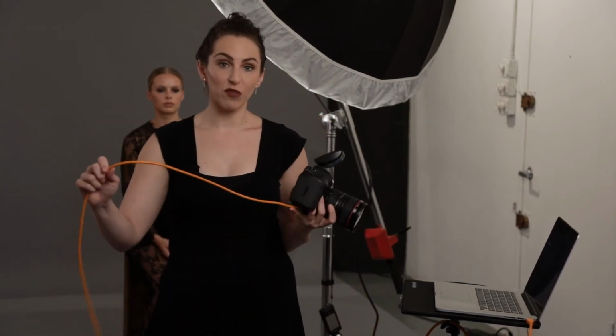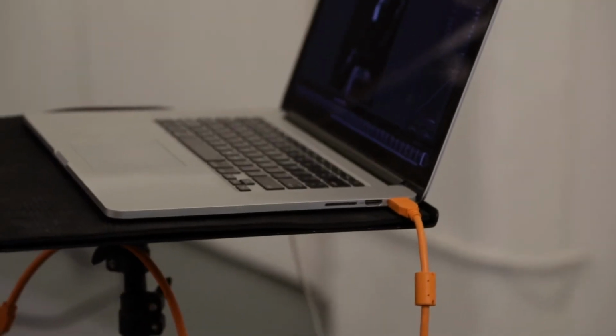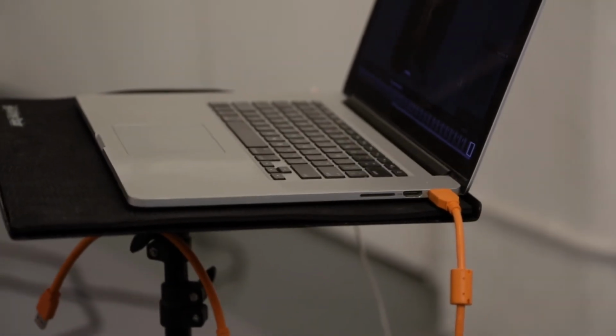All right, so whenever you are tethering from your camera to your computer, you are going to need a cable. But it's not like it's one cable, one size fits all. You actually have to pick a cable specifically for your camera. And so what you're looking for is the tether port. And different cameras have different ones. So just make sure you buy the cable that works with your camera.